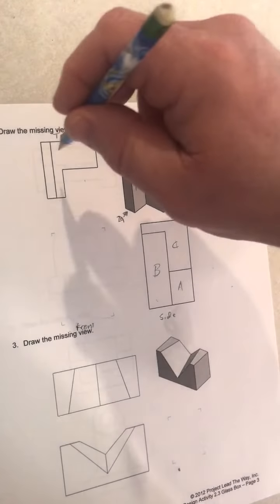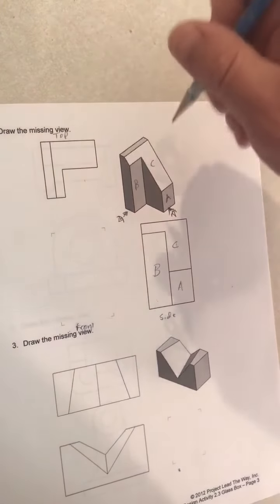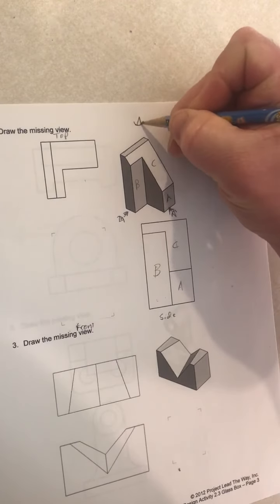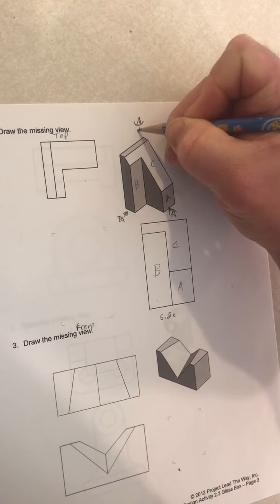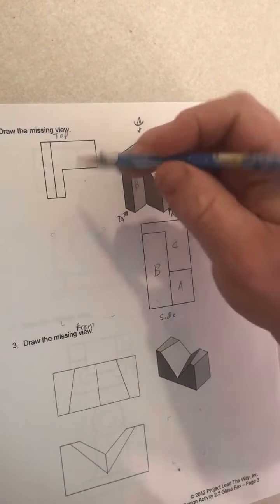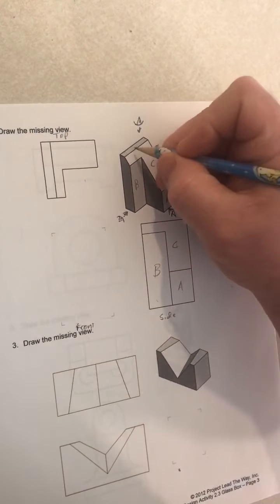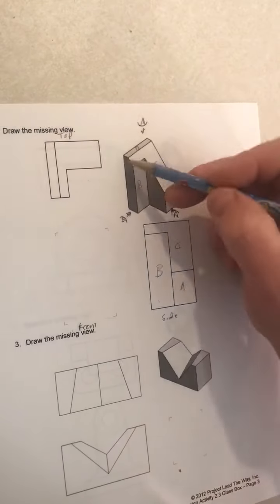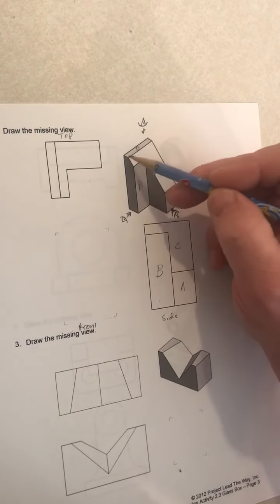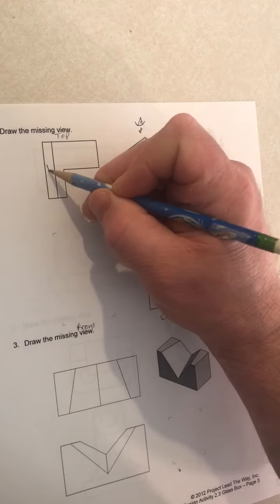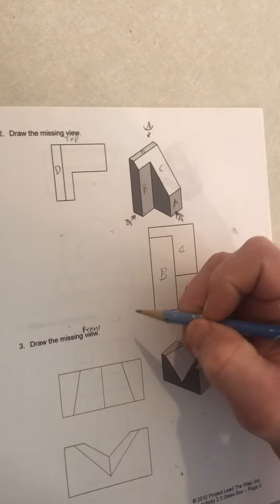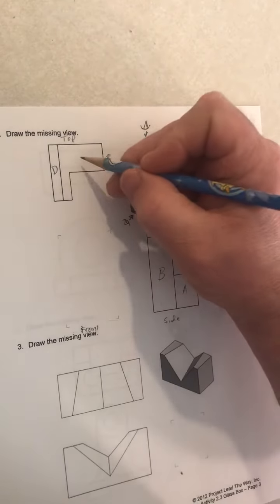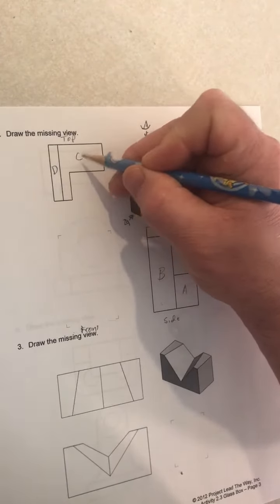Now, as I go through from the top, I'm looking down this way. Over here on my isometric, that's my eyeball looking straight down as well. As I look down here, I've got this surface that I see, and that rectangle shape right here is this rectangle shape right there in D. And then I have C here as well, and that's angled as well.